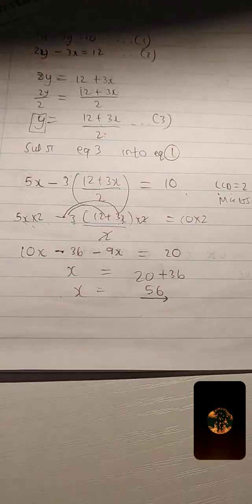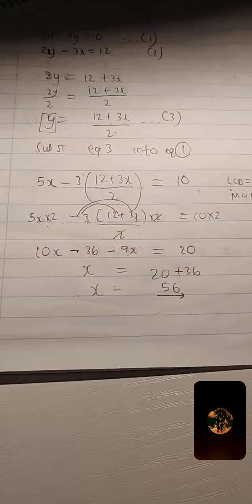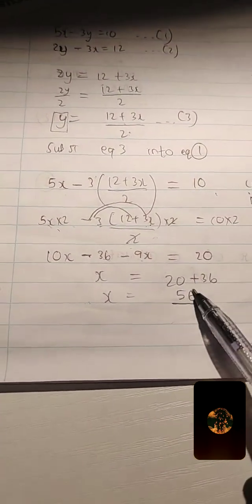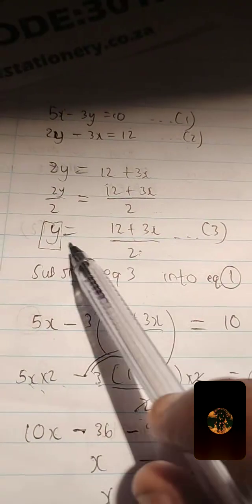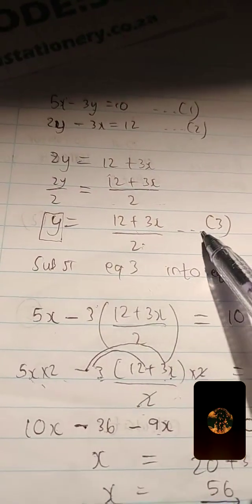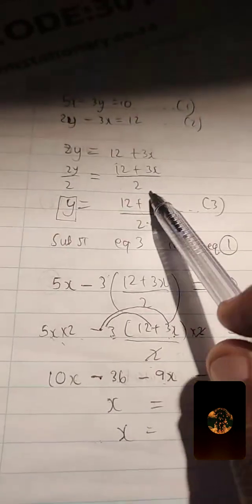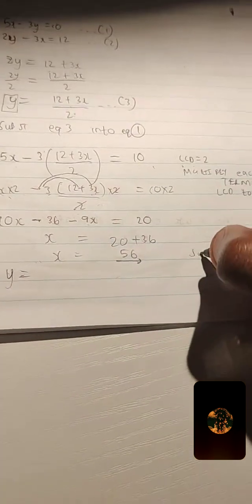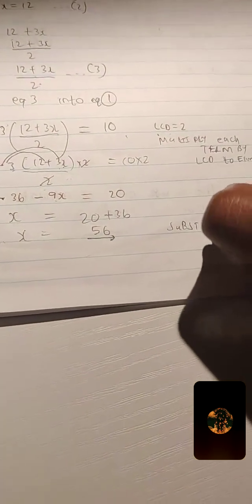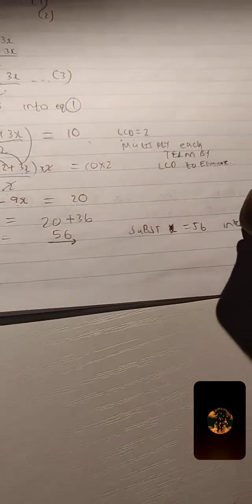Once you get that one, who's waiting for this x is equal to 56? Which equation? The one that you changed. Equation number 3. Equation 3 is just waiting for this value of 56 to be substituted there. So you go and write that equation. You substitute x is equal to 56 into equation 3.